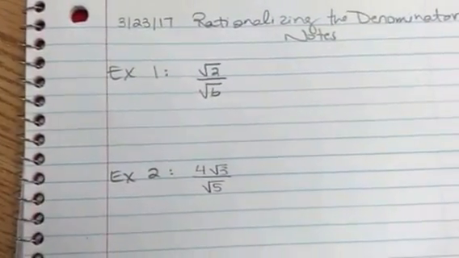Our lesson today is on rationalizing the denominator. We only have 3 examples, so it should go pretty quickly.